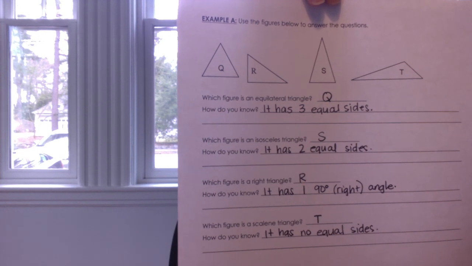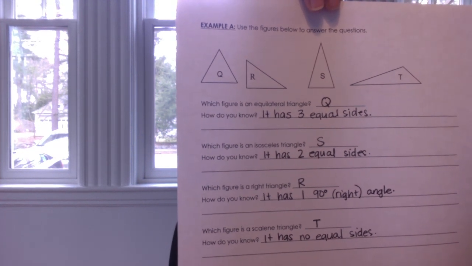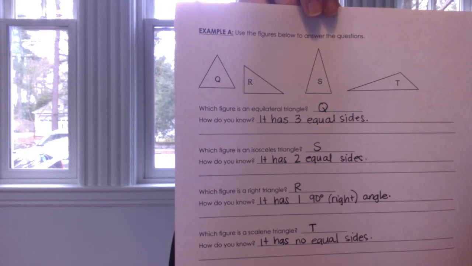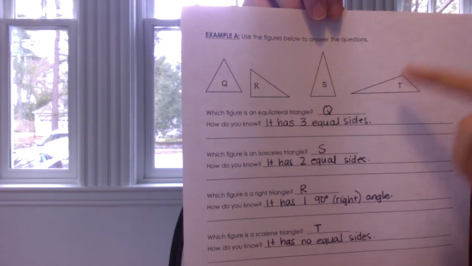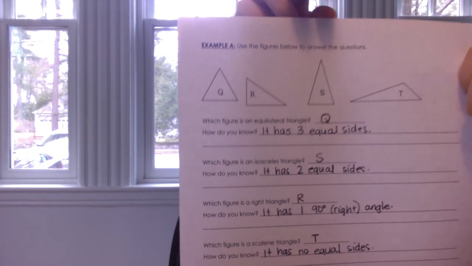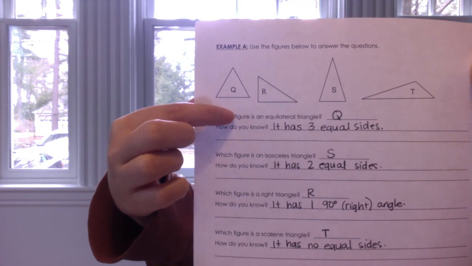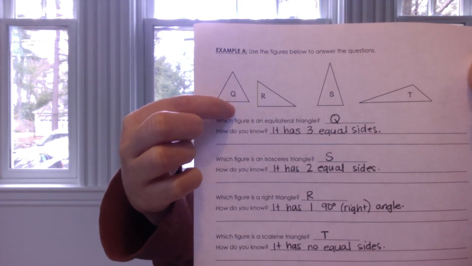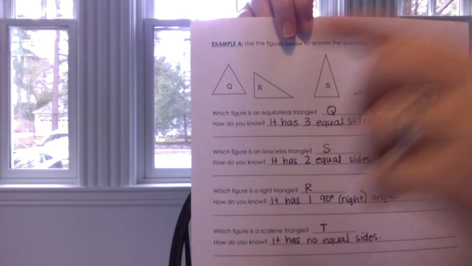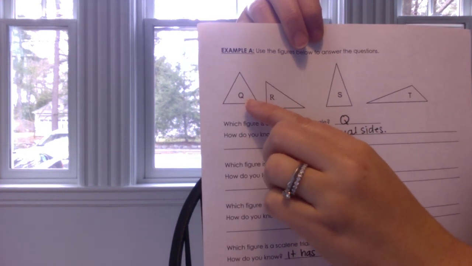Now, just to be clear, you can classify a triangle in 2 ways. Remember, by its sides and by its angles. So actually, each of these triangles can have 2 classifications or 2 names. Triangle Q here is both an equilateral triangle and an acute triangle because all 3 of these angles are less than 90 degrees.